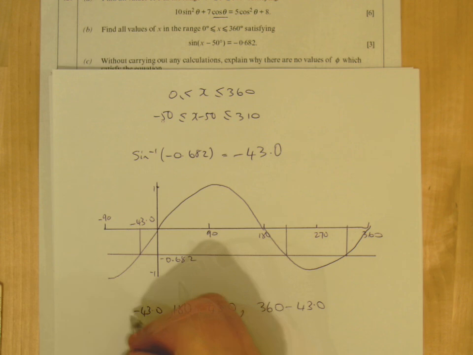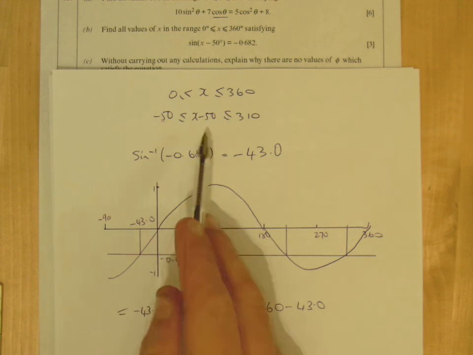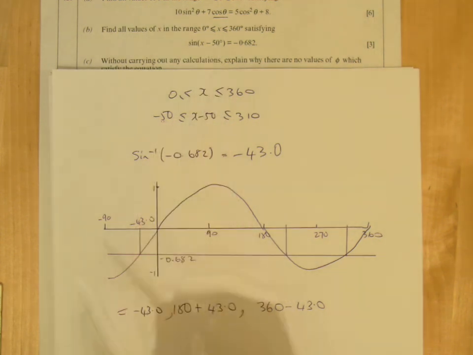Okay, and then you've got to think, well, what's this equal to? Well, of course, going back to the original question, the x minus 50 is equal to that.